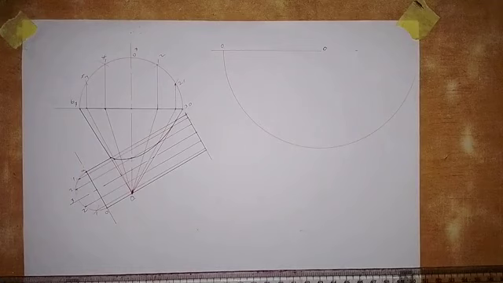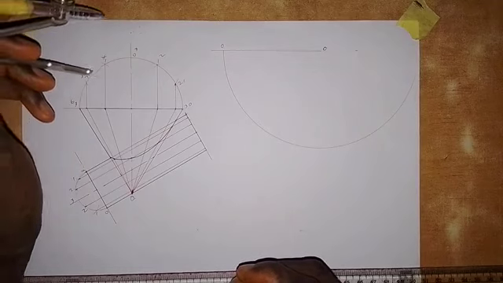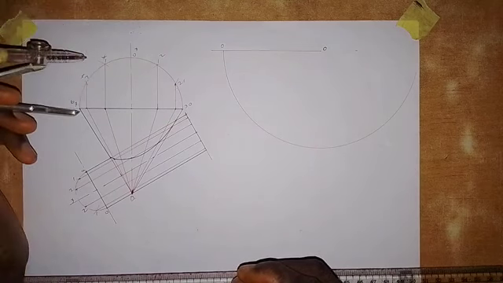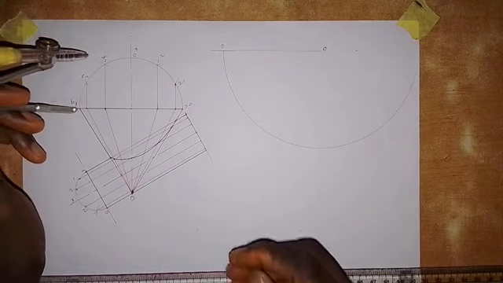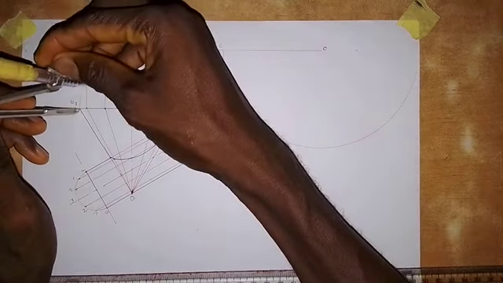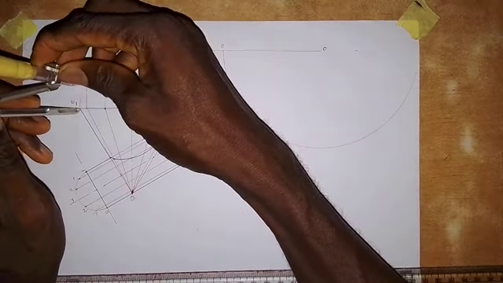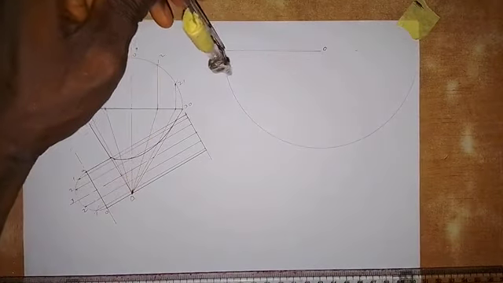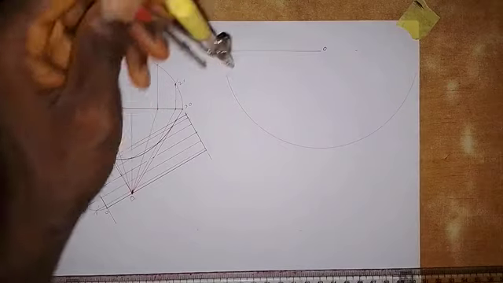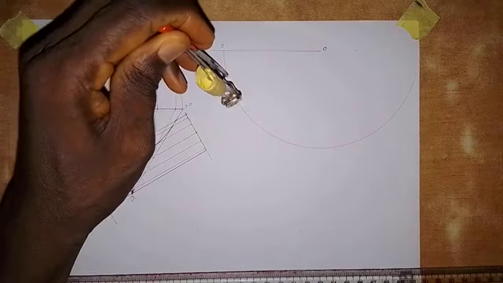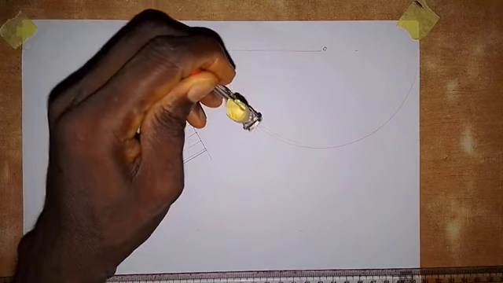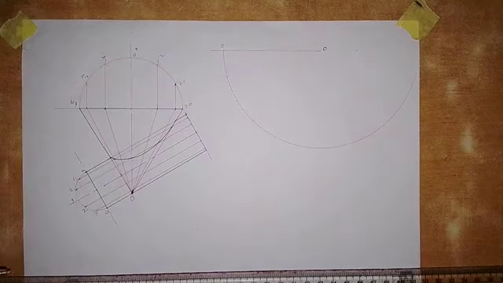Then I'm going to take this distance from here to here on the arc. Any one that I take is also the same. So I take this distance like this, from here to here, then I'm going to make 12 points here. This is 1, and this is 2. Here this is 3. I'll pause the video and do the remaining.